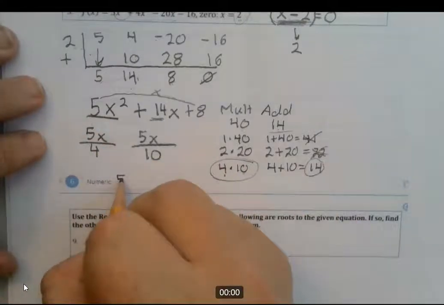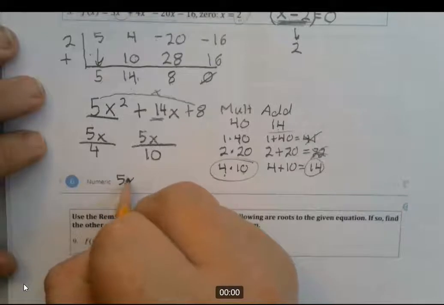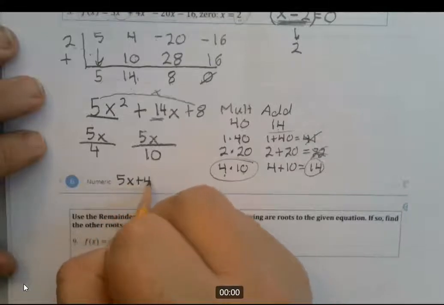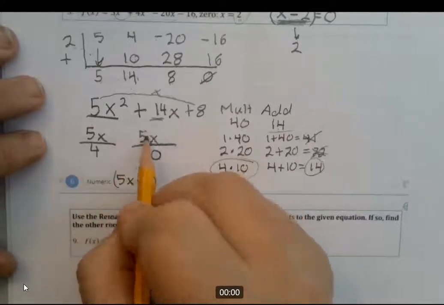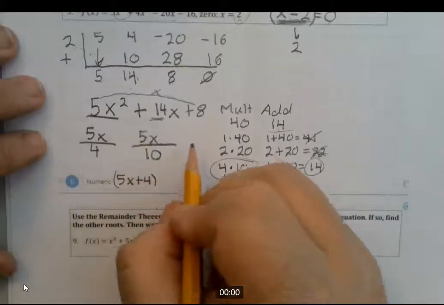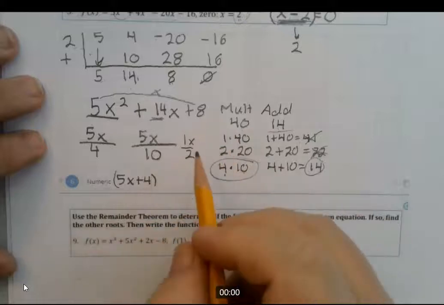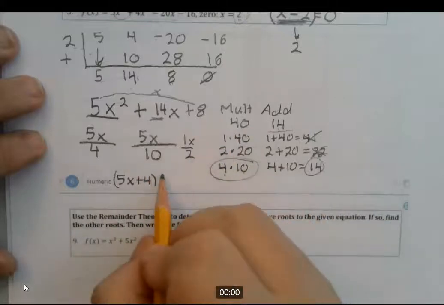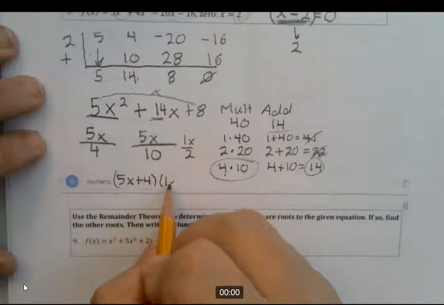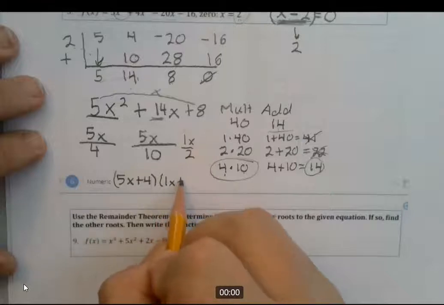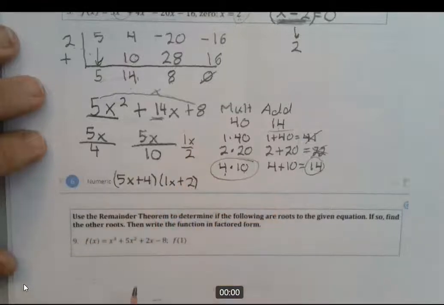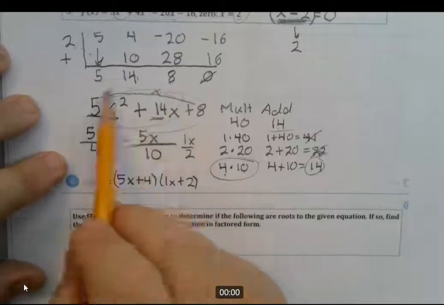So your first binomial for this is 5x plus 4. And this one reduces to 1 over 2. So that's 1x over 2. So that's 1x plus 2, or just x plus 2 is fine. So that is this factored.